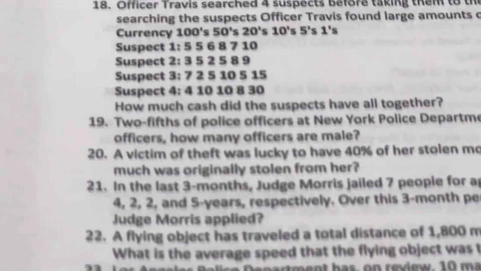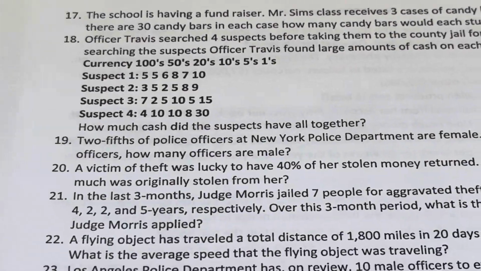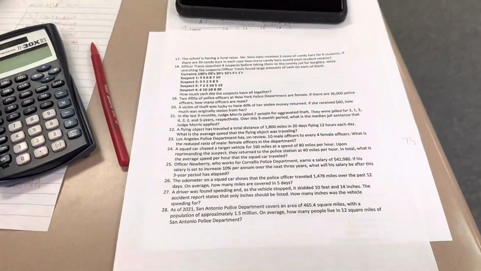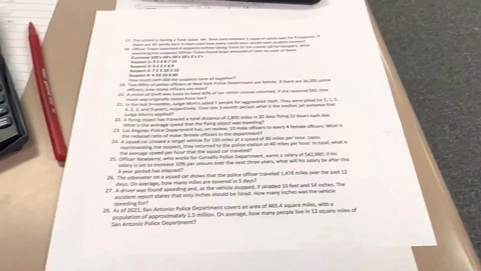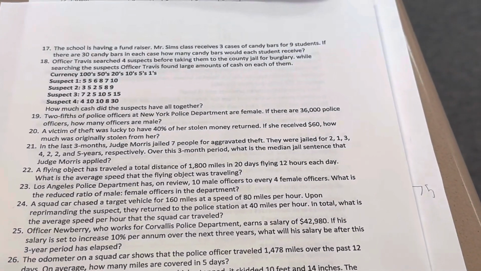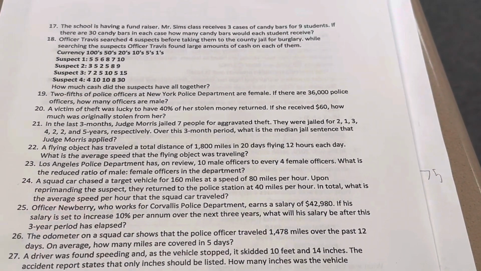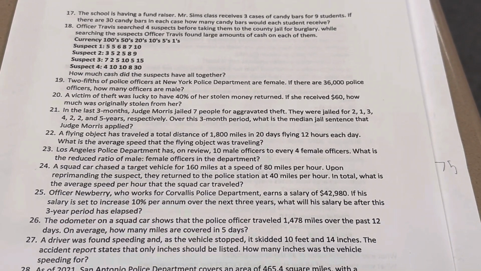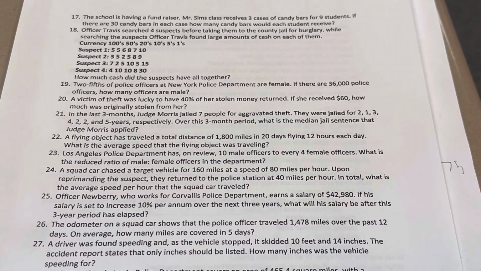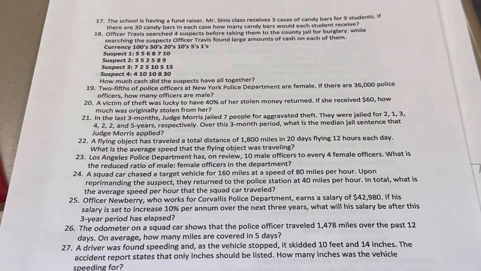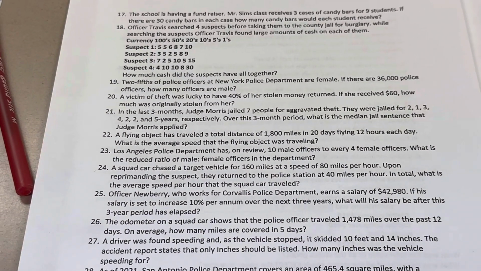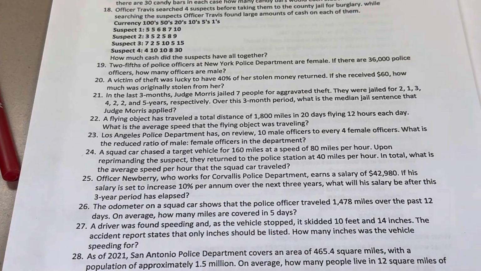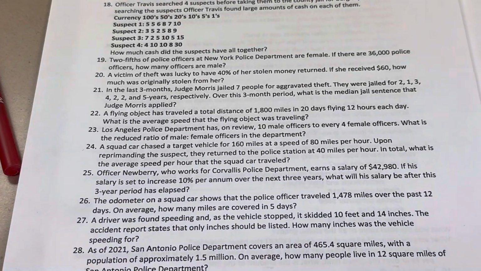Okay, flip it down. We're going to go to number 21. Okay, let's do 21. In the last 3 months, Judge Morris jailed 7 people for aggravated theft. They were jailed for 2, 1, 3, 4, 2, 2, and 5-year sentences.